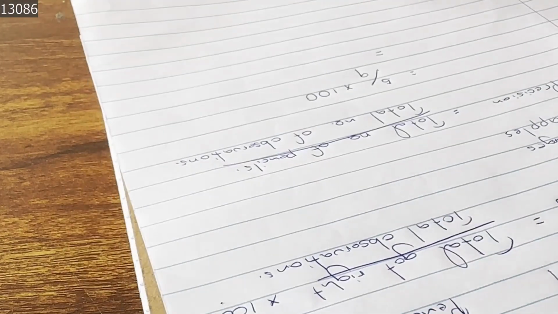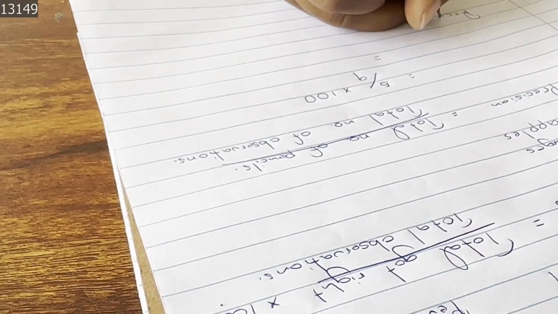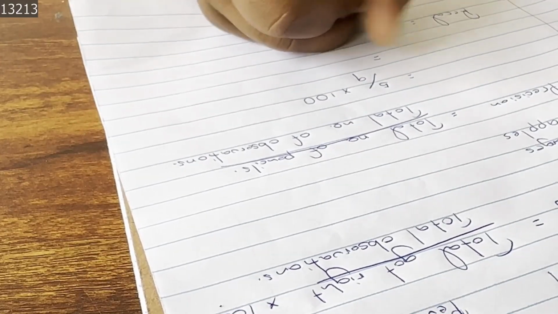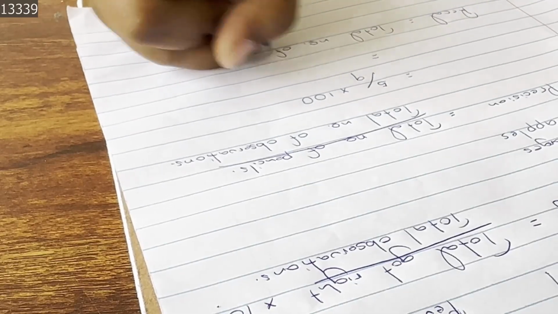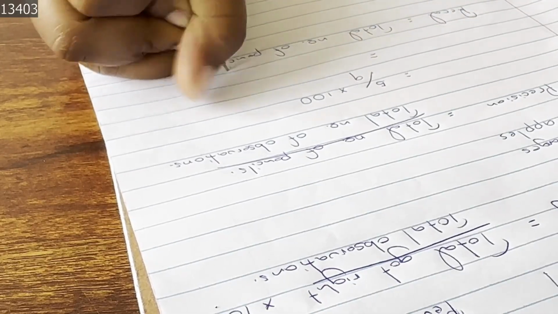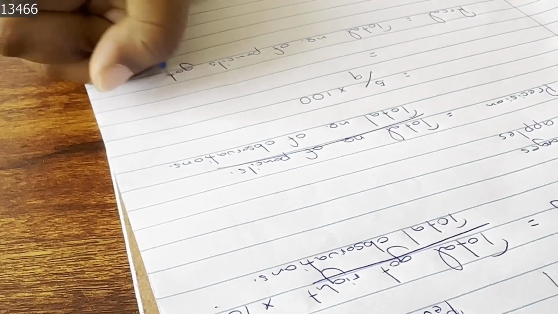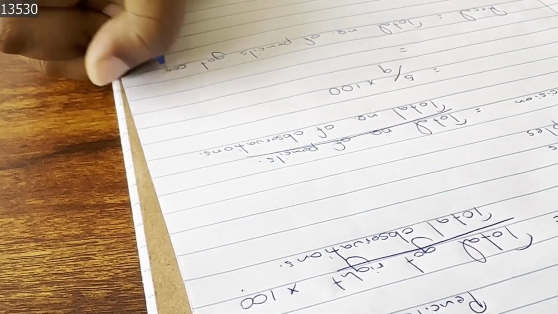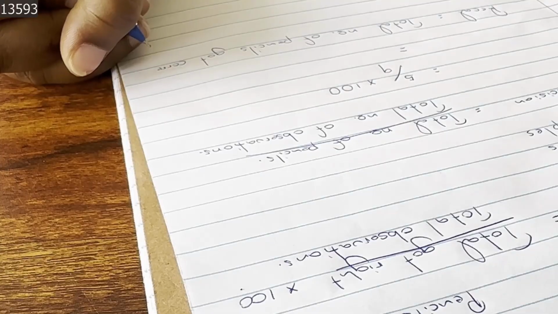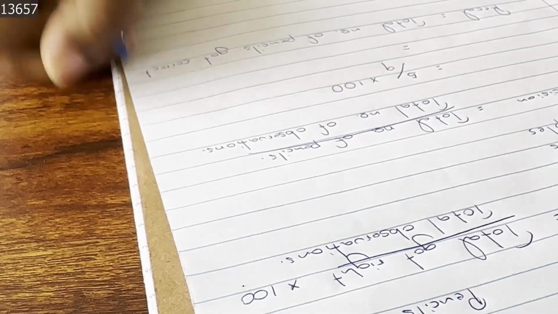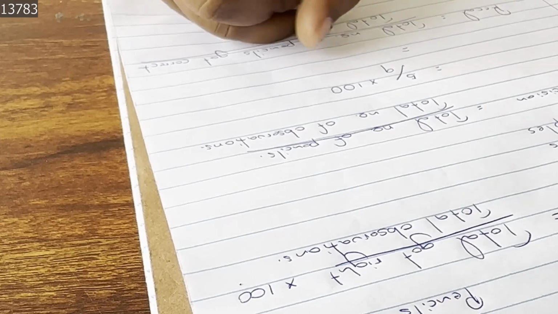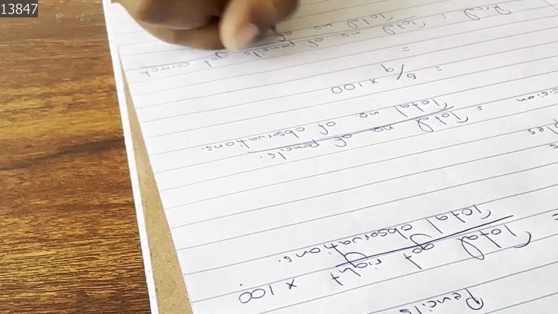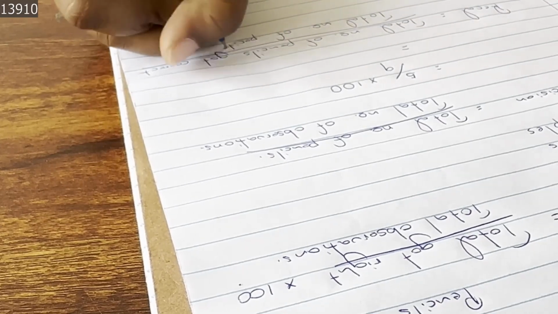Then with recall, it would be total number of pencils got correct, out of total number of pencils in general.